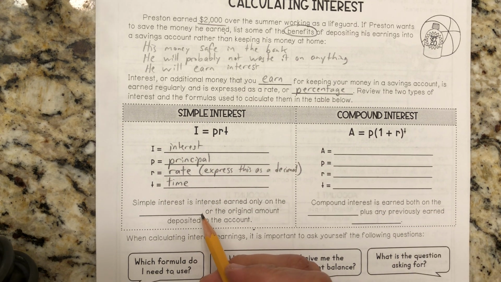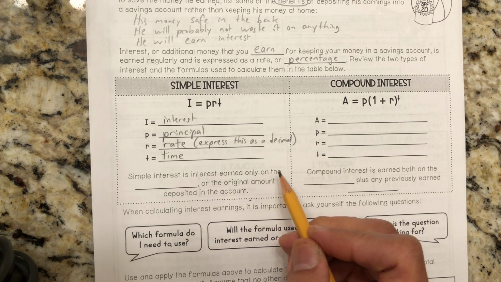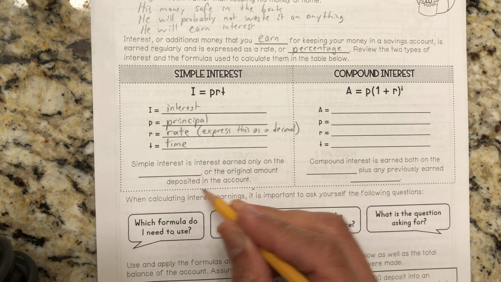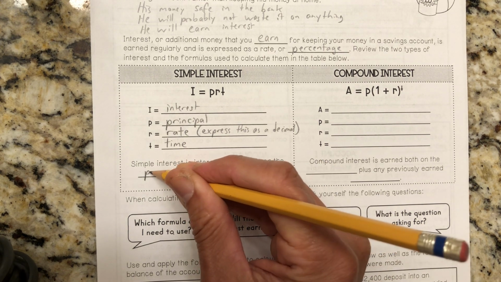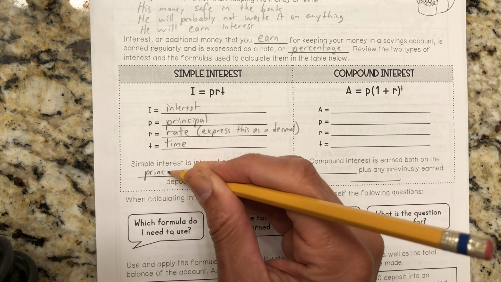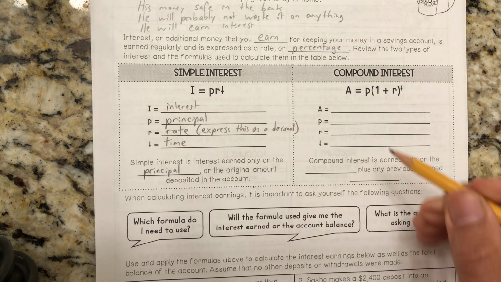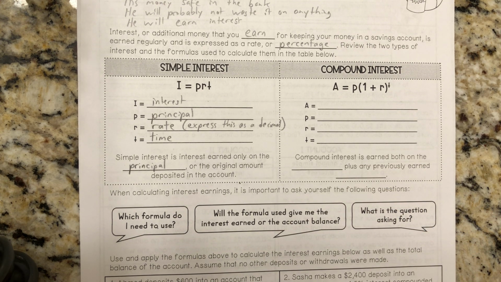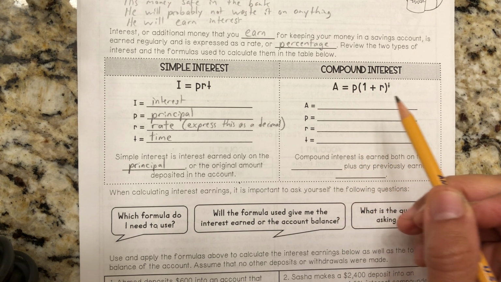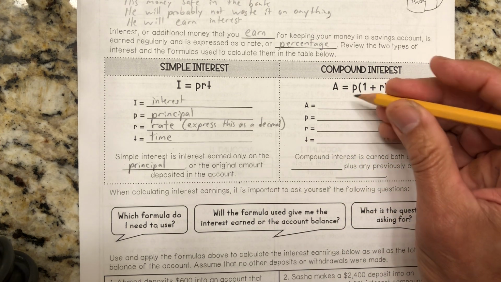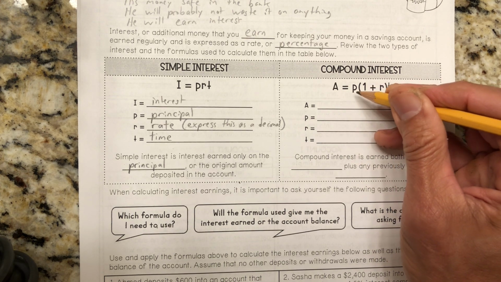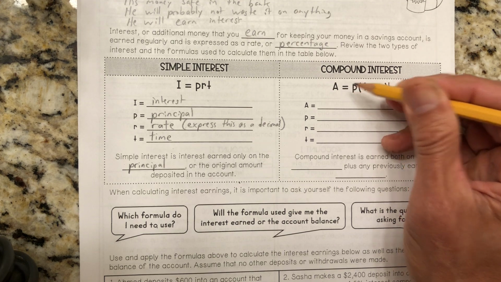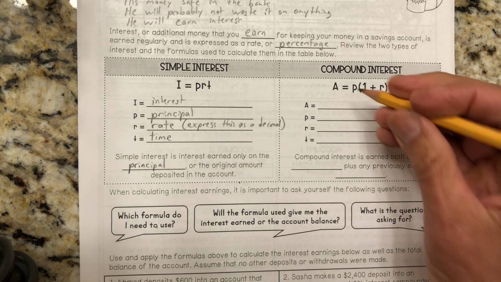Okay. Simple interest is interest earned only on the principal or original amount deposited into the account. So in other words, simple interest is slowly, steadily earning interest. Okay, you earn interest in a steady way, but it tends to be pretty slow. Now we're going to learn about compound interest, which is much faster. So for this one, we're going to calculate the account balance, not the interest earned, but the account balance at the end. You'll see the difference after we do a few examples.